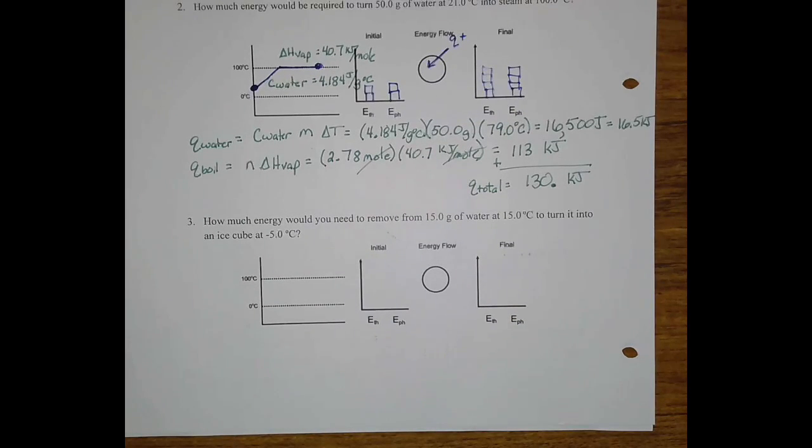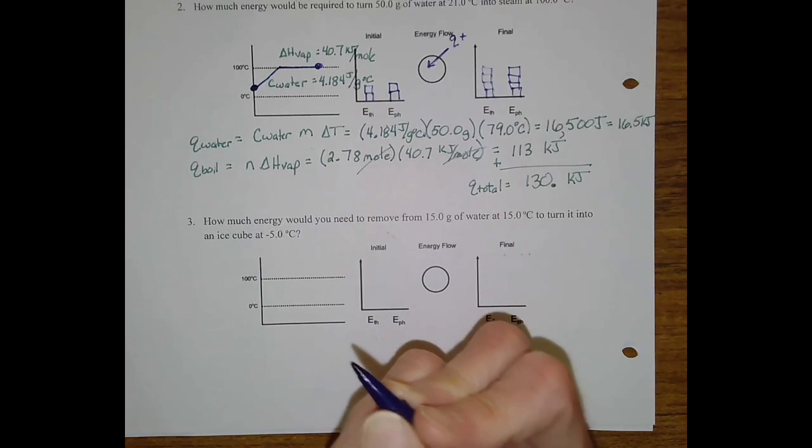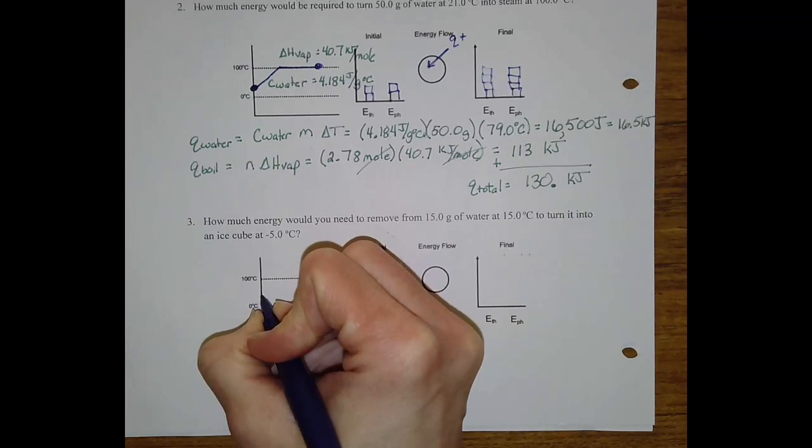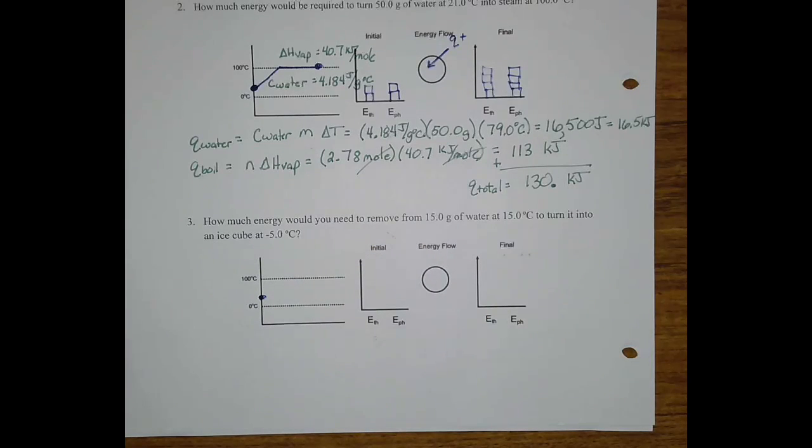Number 3. How much energy would you need to remove from 15 grams of water at 15 degrees to turn it into an ice cube at -5? First things first, draw a heating cooling curve. I'm at 15 degrees Celsius, so that's maybe right there. I want to be ice at -5.